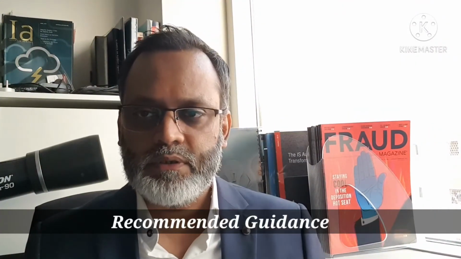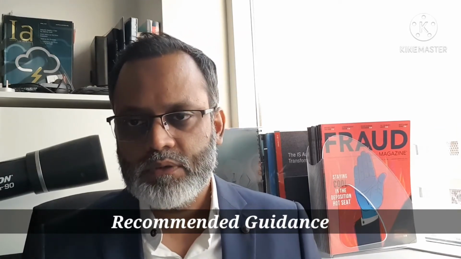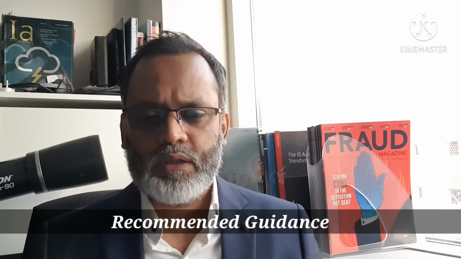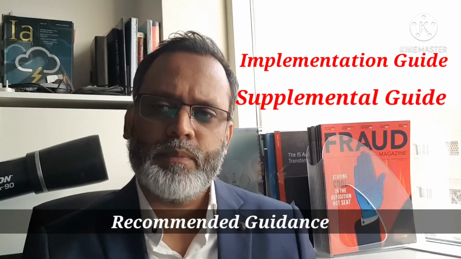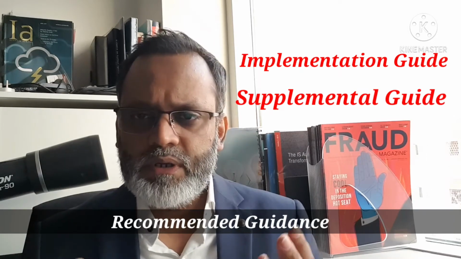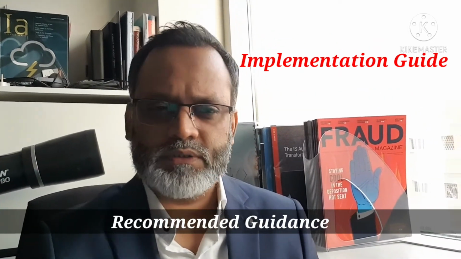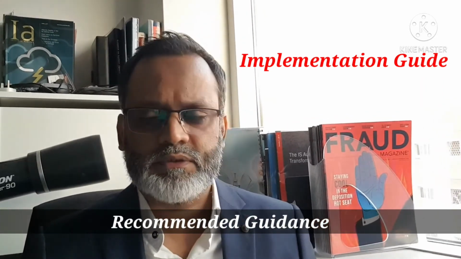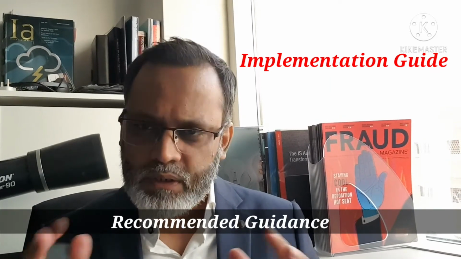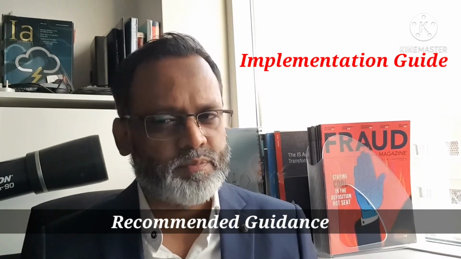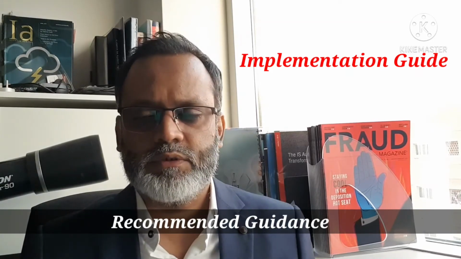So we discussed the mandatory guidance. The second part is the recommended guidance. The recommended guidance is either in the form of the implementation guide or the supplemental guide. The implementation guide provides guidance more on the Code of Ethics, as we discussed when we were discussing the Code of Ethics. It provides additional details around the mandatory guidance and the core principles, for example independence, objectivity, proficiency, due professional care.